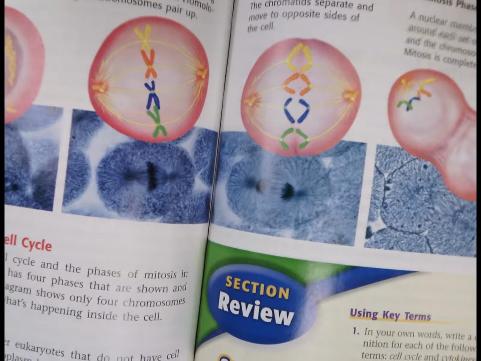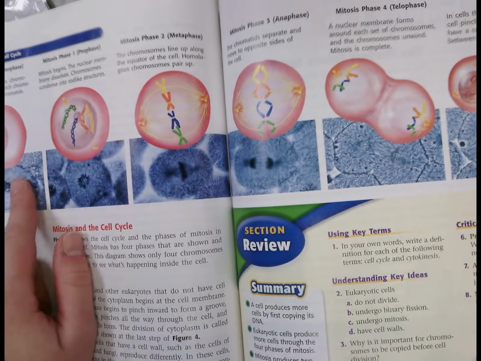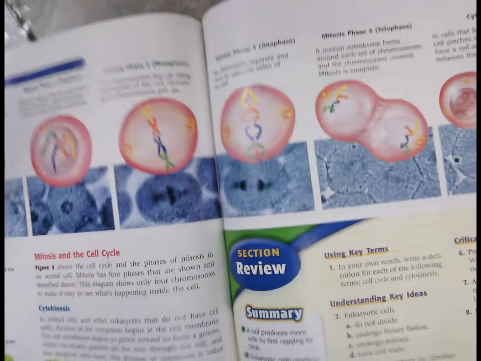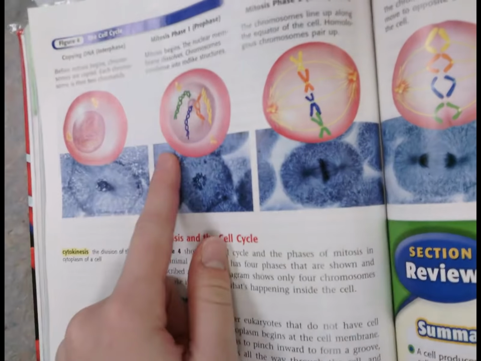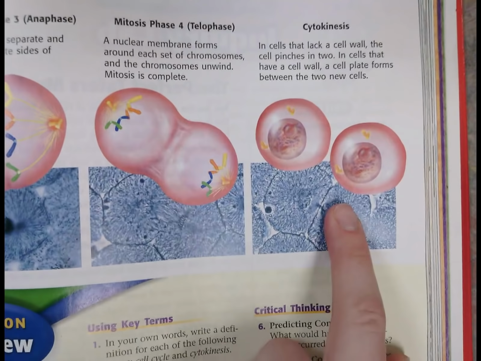And then your final source of information, or I guess not final, but you can use your textbook starting on page 392. It kind of gives you an idea. So here is interphase, prophase, metaphase, anaphase, telophase, and cytokinesis.